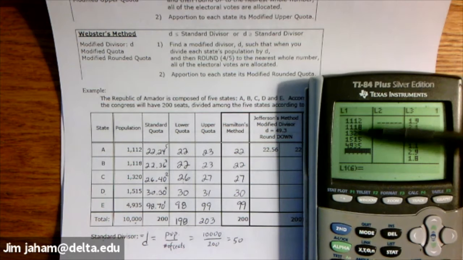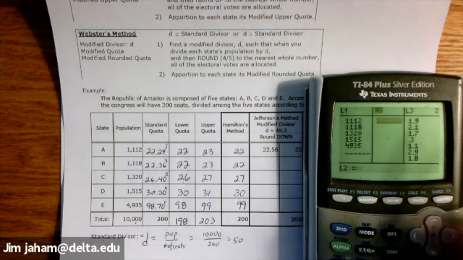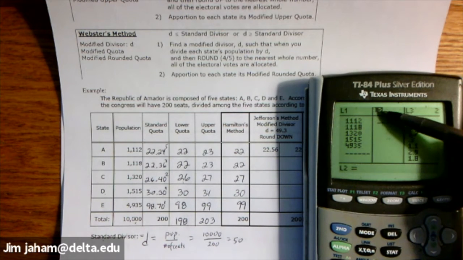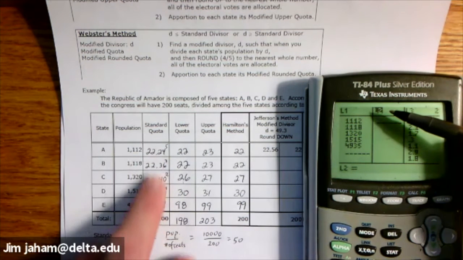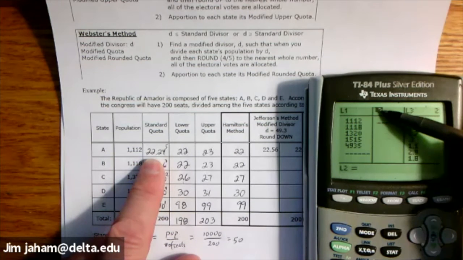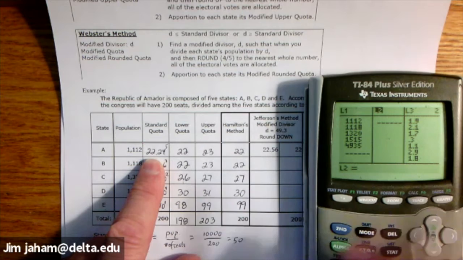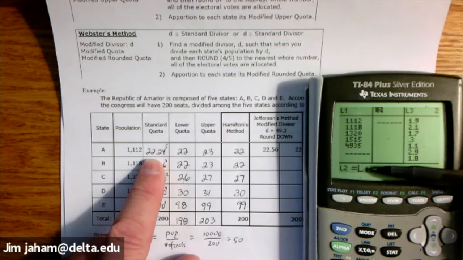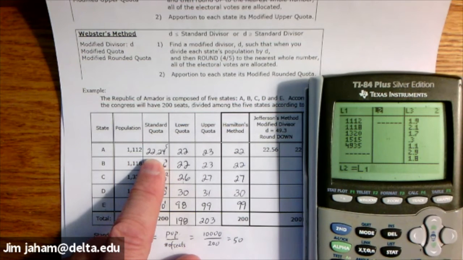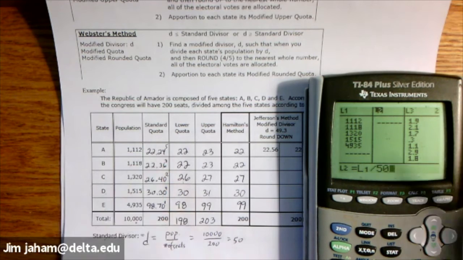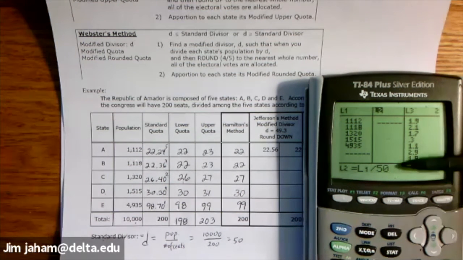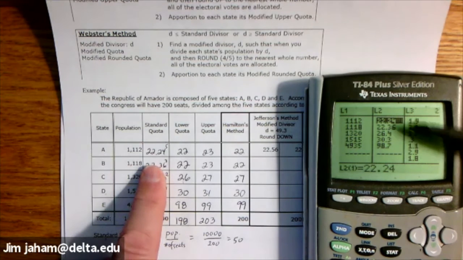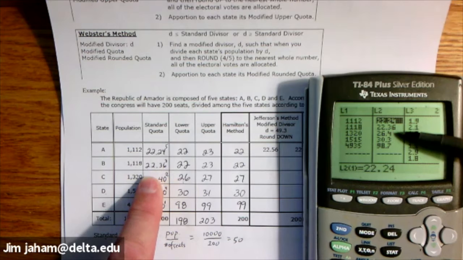So once you get these typed into your list, then highlight list 2. The first thing I'm going to do is divide by 50 so that you can see these numbers here. To do that, I'm going to highlight L2, and then down in the input row, I'm going to do second and then the number 1 to get L1, and I'm going to take the number in L1 and divide by 50. If I put a formula down here, then it's going to take all of those numbers and divide by 50. And you should recognize those: 22.24, 22.36, and so on.